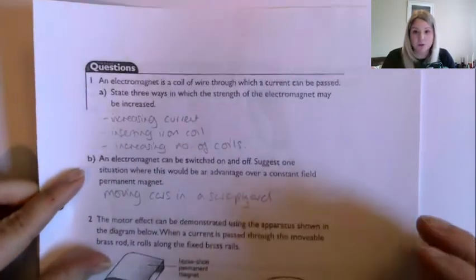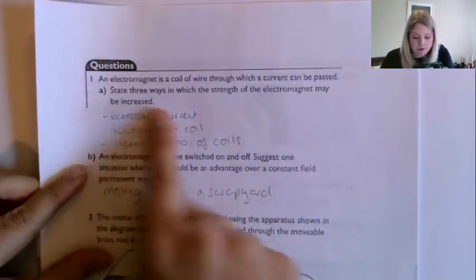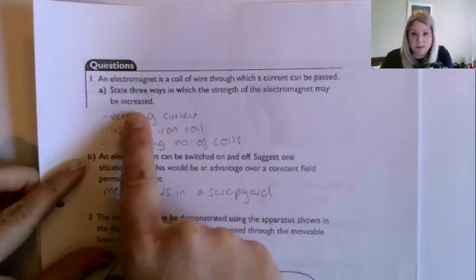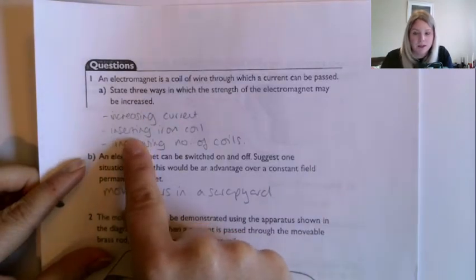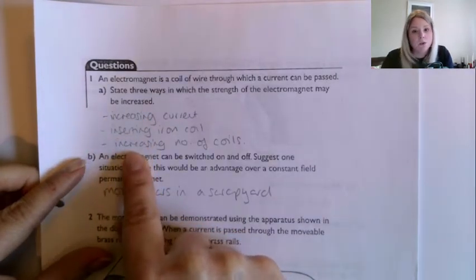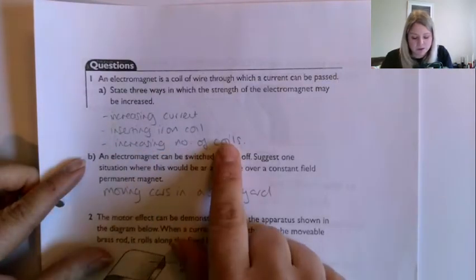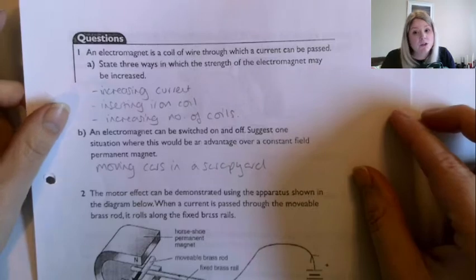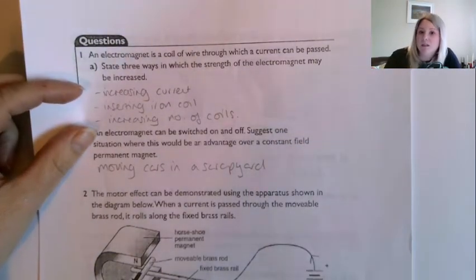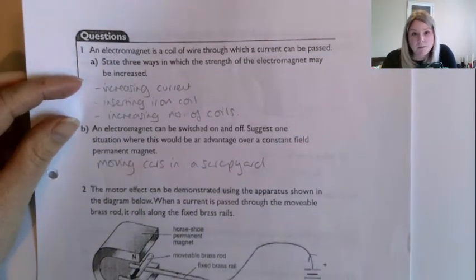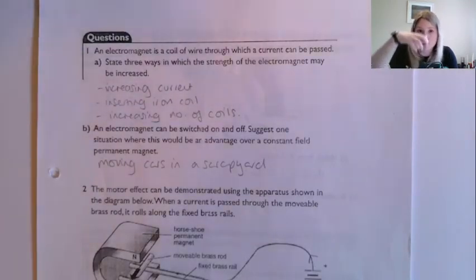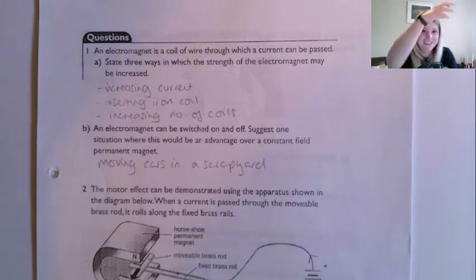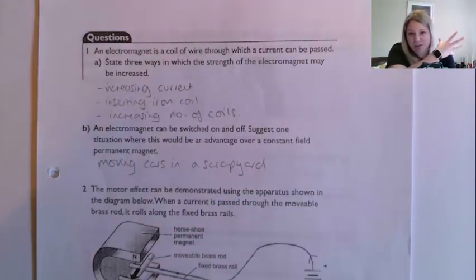Right, page 221 then. So question 1, 3 ways in which the strength of an electromagnet may be increased. So you can increase the current flowing, insert an iron coil, or increase the number of coils of wire that you have. B, an electromagnet can be switched on and off. Suggest one situation where this would be an advantage over a constant field permanent magnet. So like moving cars in a scrapyard, go around, turn your magnet on, pick up a car, take it wherever it needs to go to, turn off your magnet and it'll drop it. Yeah, that's the big example there.